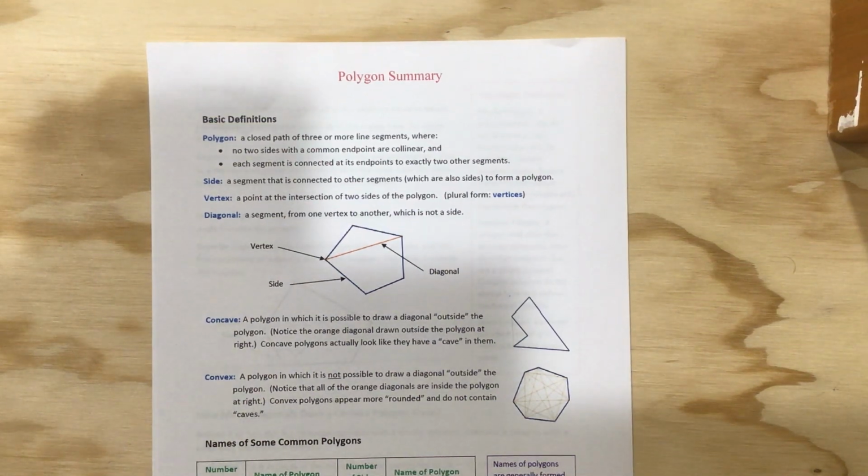All right, this new unit is all about polygons. We've already spent time in geometry looking at three-sided polygons called triangles, four-sided polygons called quadrilaterals, and now we're going to look at shapes that go beyond that. Again, a polygon is a closed path of three or more line segments where no two sides have a common endpoint and things like that.